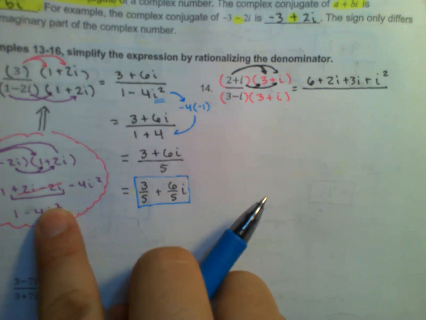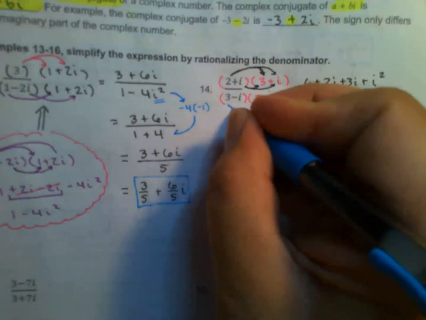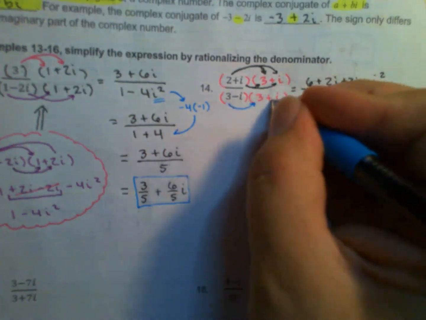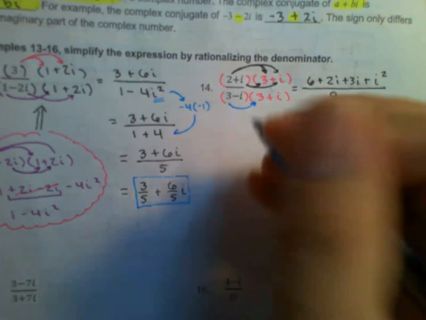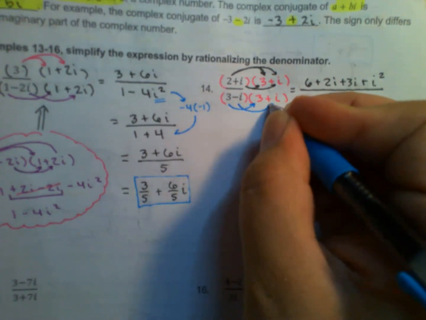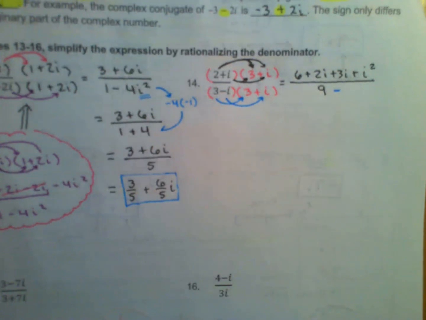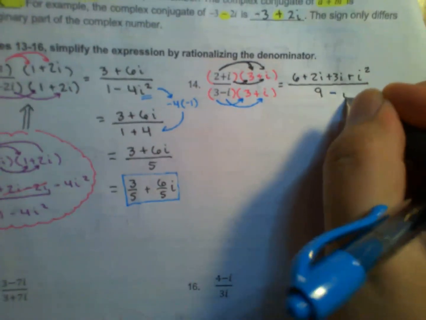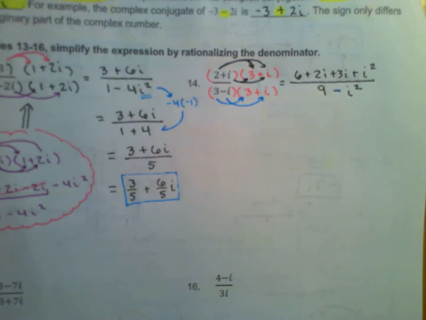Now, at the bottom, remember what we just mentioned. Because they're conjugates, that middle portion is going to cancel out like we saw in the previous one. So in reality, I just have to multiply 3 times 3, so there's my 9. And then negative i times positive i is negative i squared. Now, we see two i squares, and that's fine. We're going to take care of them individually here.